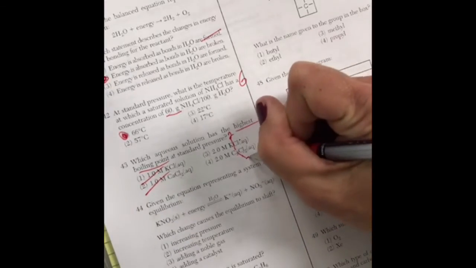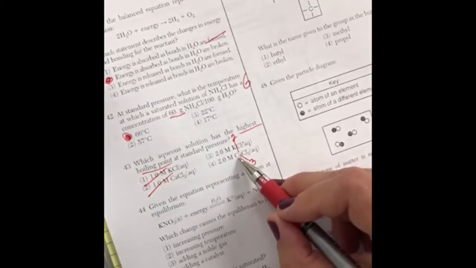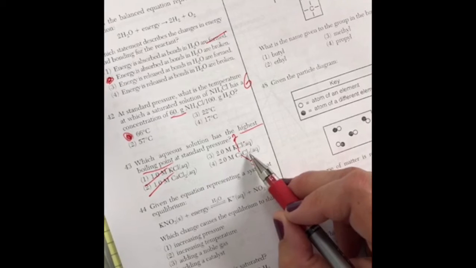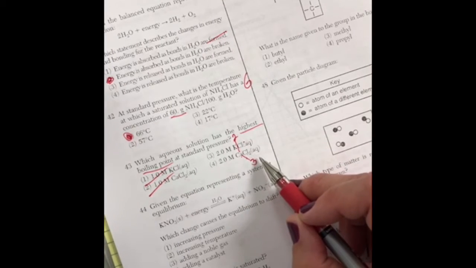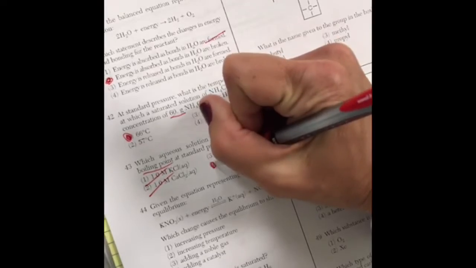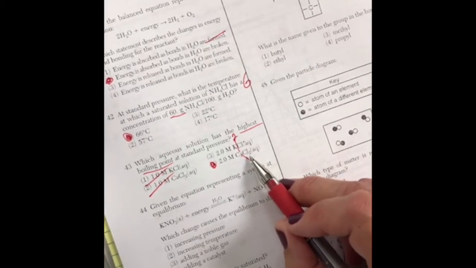CaCl2 would dissociate into 3 ions. You'd get Ca plus 2 and you'd get Cl minus 1 and another Cl minus 1. So I want to pick the one that has the highest concentration and the most ions. The most ions are going to give me the greatest change in my boiling point and my freezing point.